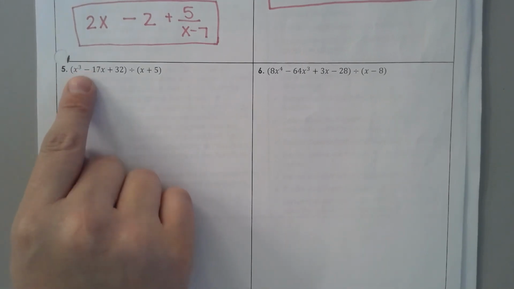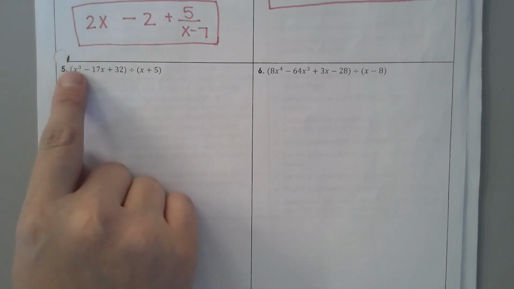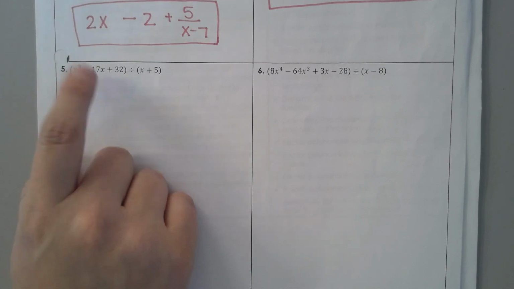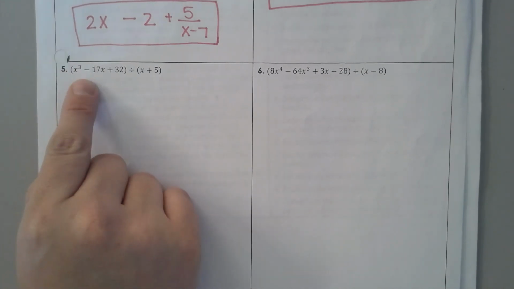Notice on number 5, I'm actually missing an x squared. So I went from x cubed down to x. If you are missing one of those terms, you have to put a 0 in its place.